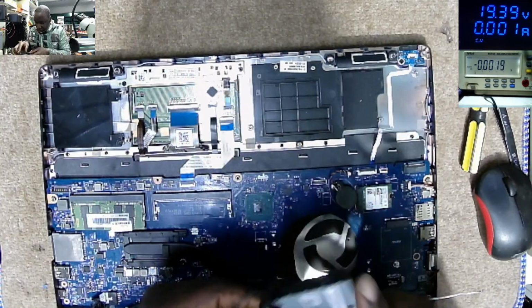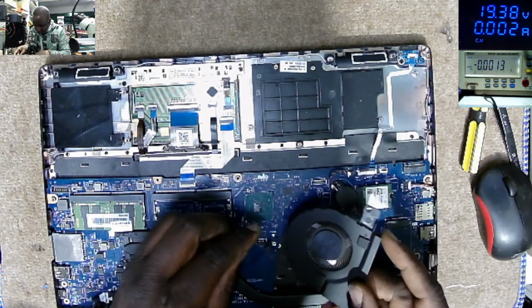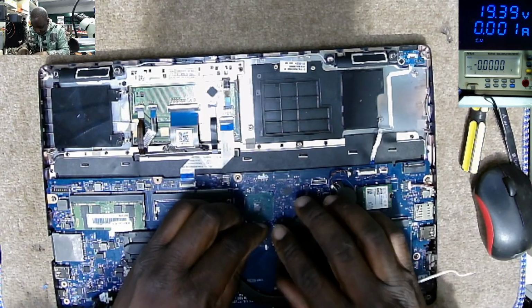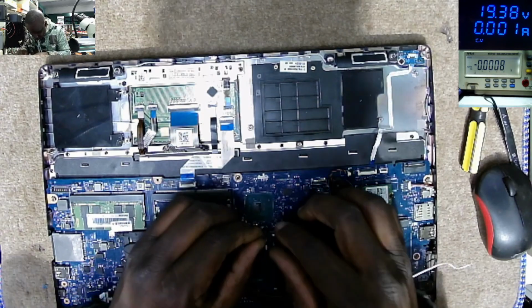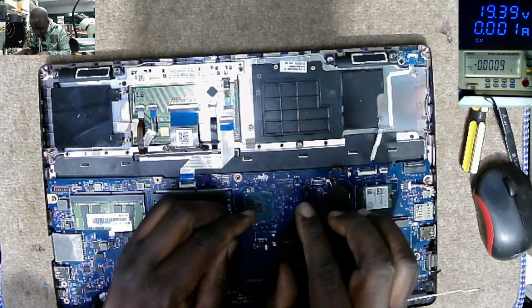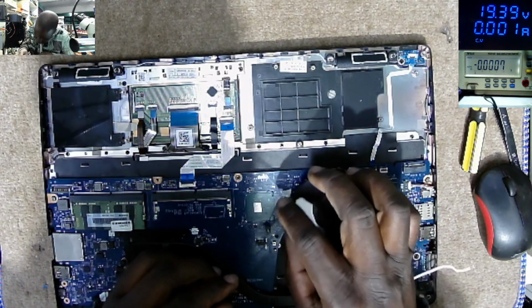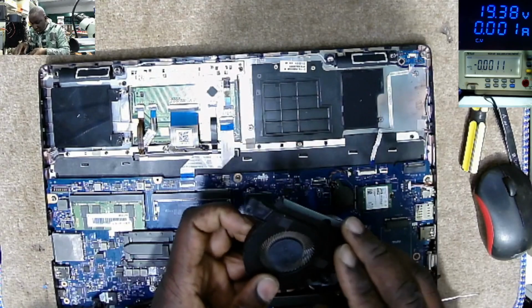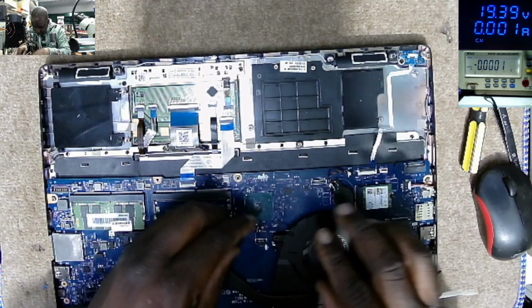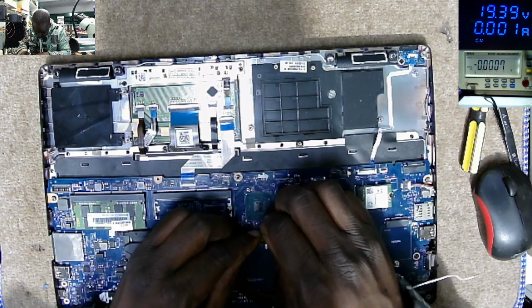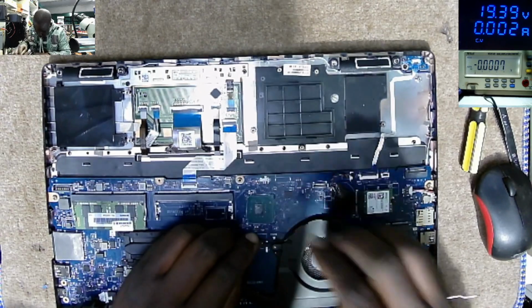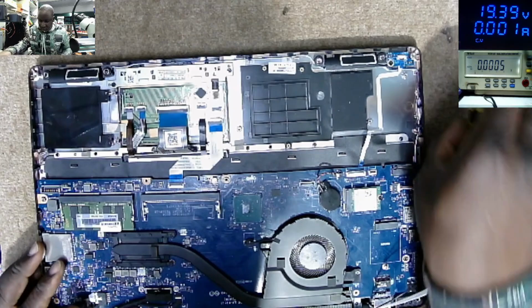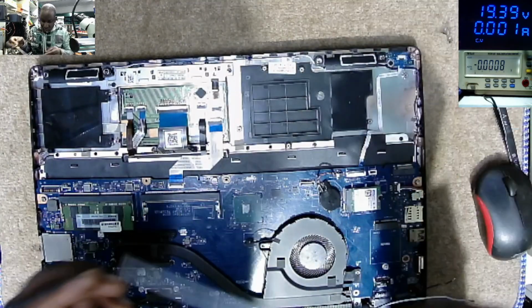We need the fan here. Just to put things temporarily before, where are the screws?